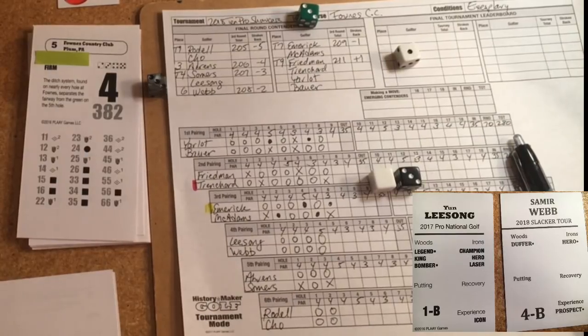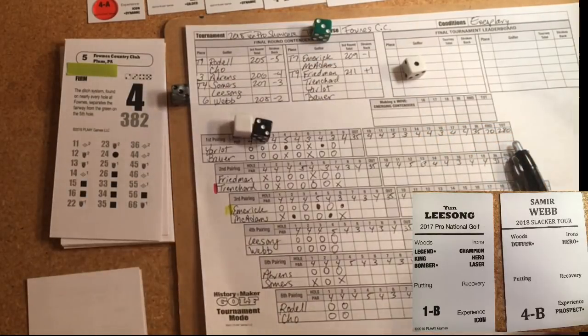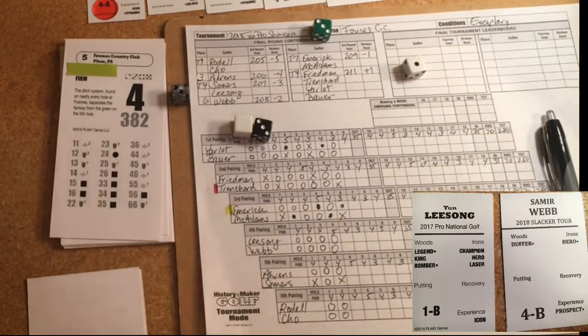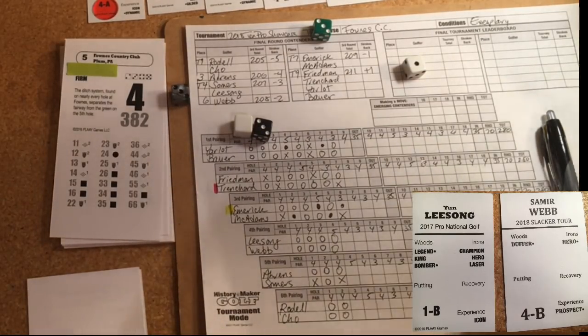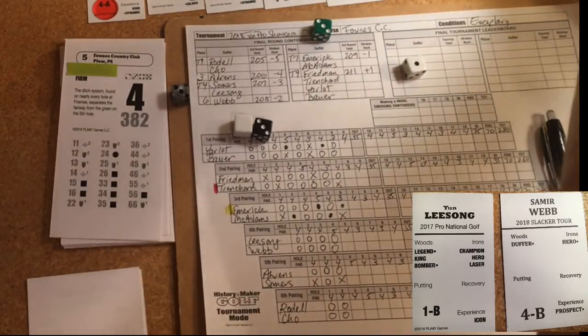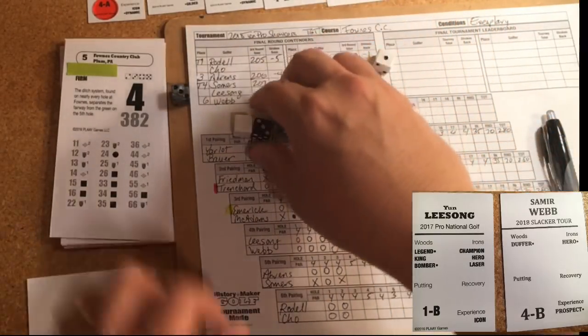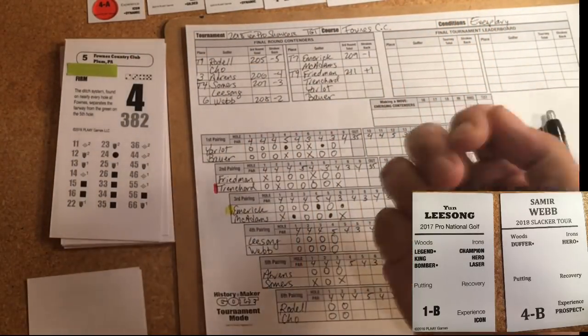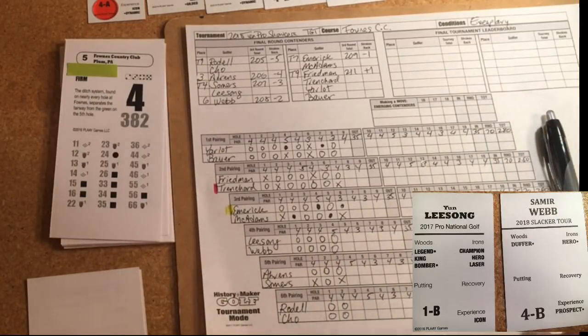Trying to get this centered. More better. And he has control with triple threes, which is going to be a special result for Yun Lee Song here at the par 4. So let's go to the special result chart and let's see what that dials up here for Yun Lee Song. Can be good, can be bad. It's a 12. So par 4, 12.